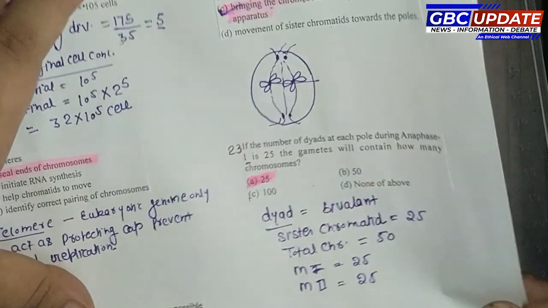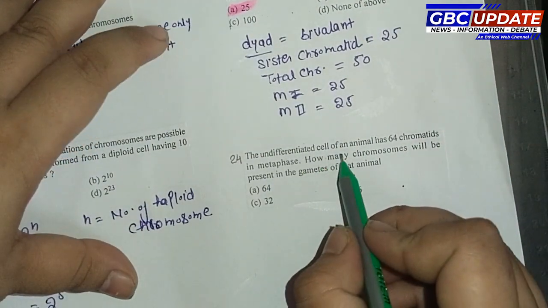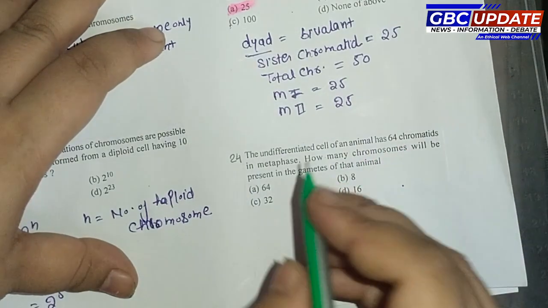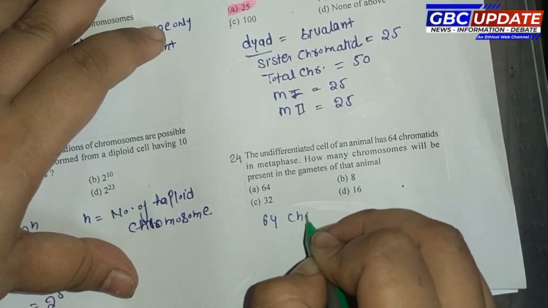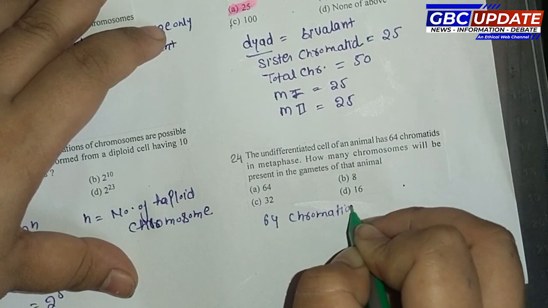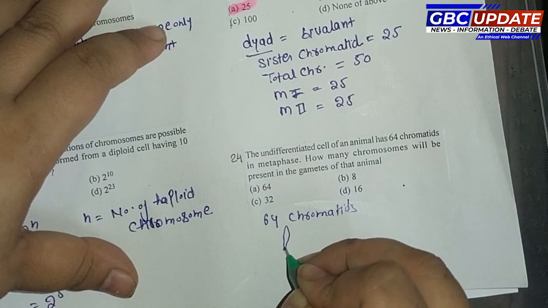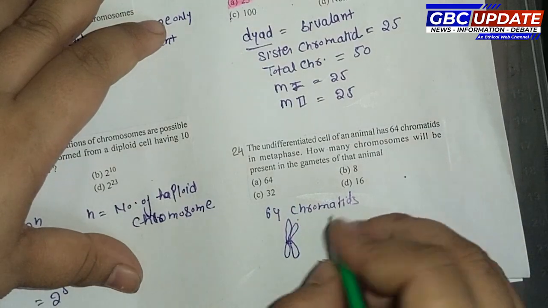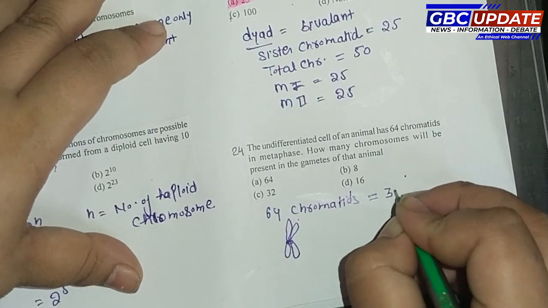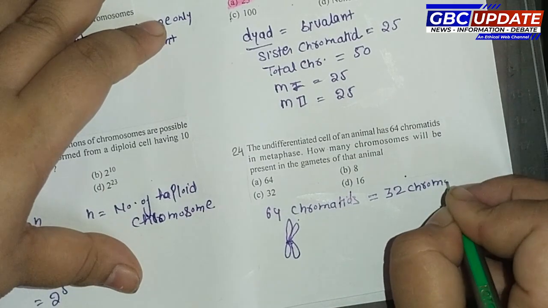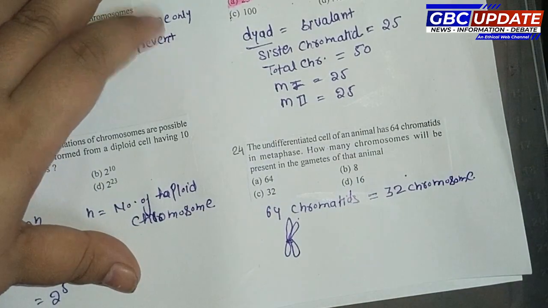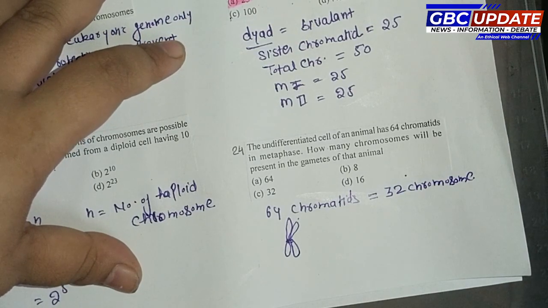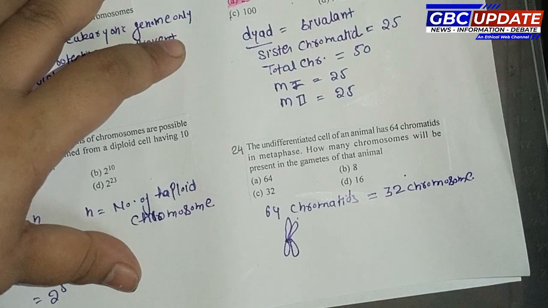Next question is, the undifferentiated cell of an animal has 64 chromatids. We know that in a chromosome 2 chromatids are present. If 64, that means it is equal to 32 chromosomes.